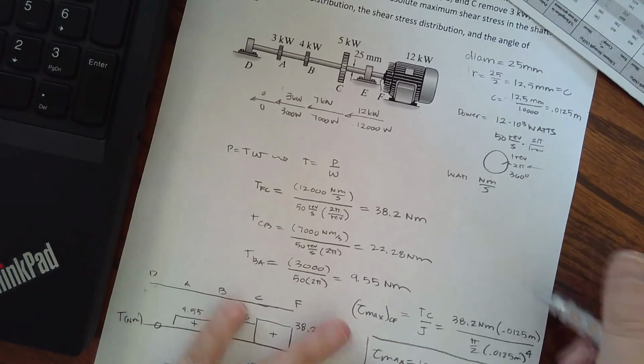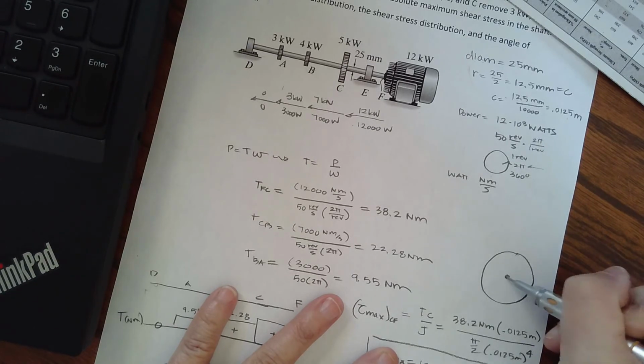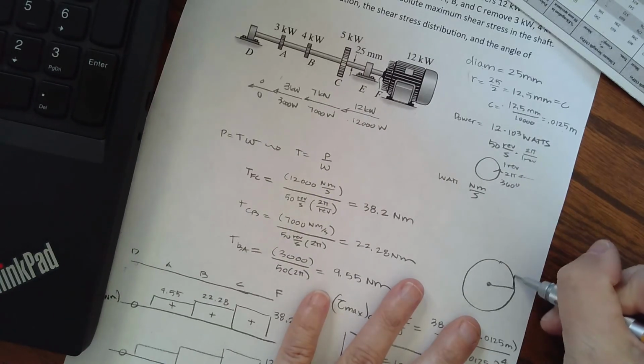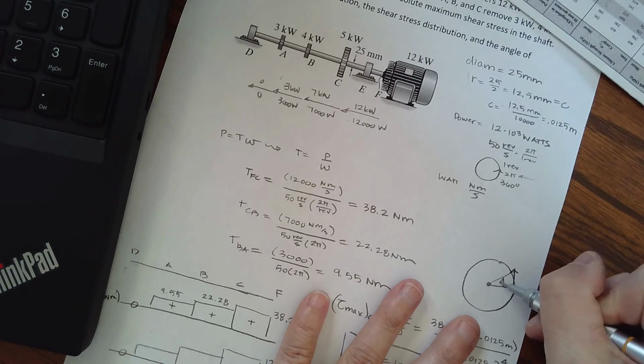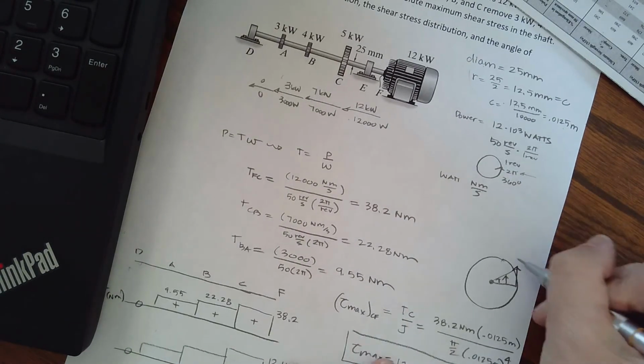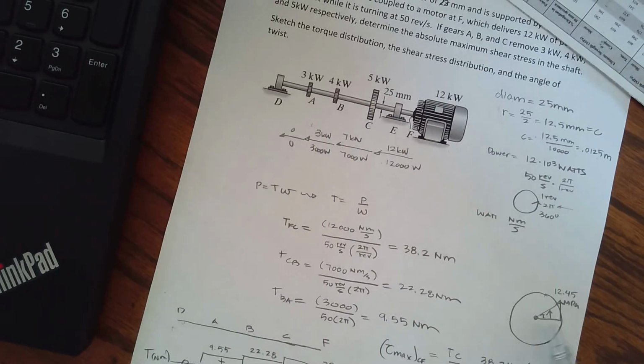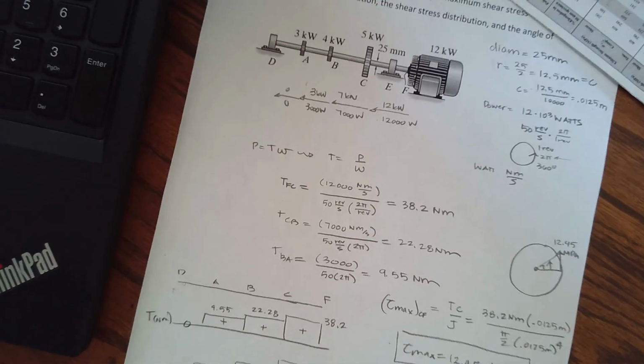What did it say? Oh, shear stress distribution. So as I'm looking at, how is that shear stress distributed? It's solid, and it's going to look like a pinwheel. And if we are here where the largest stress is occurring, it is 12.45 megapascals. Now, if I were to draw it here, it would have smaller values of shear stress as we go down.